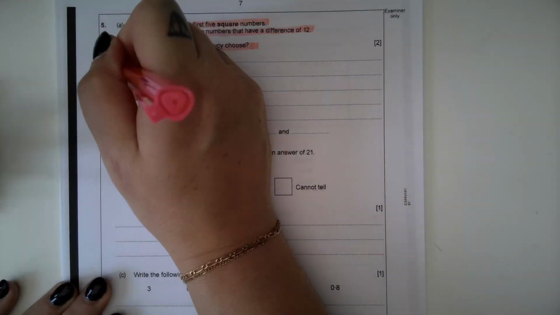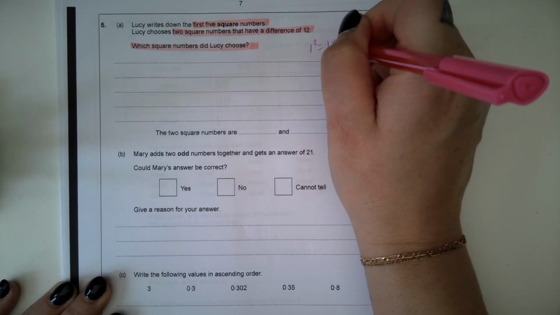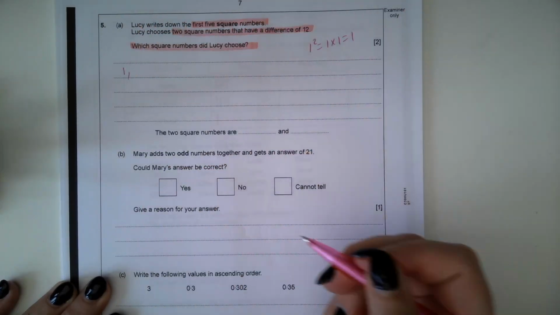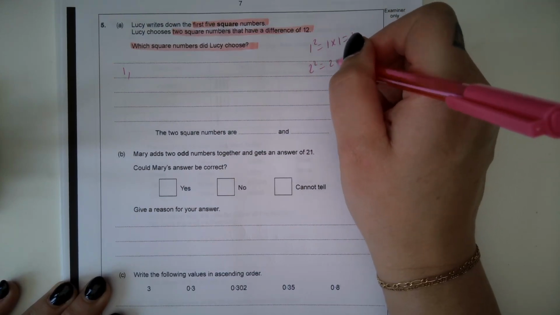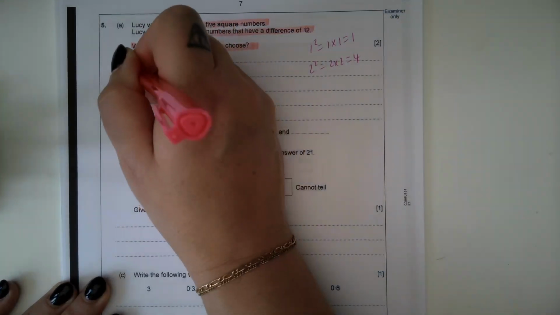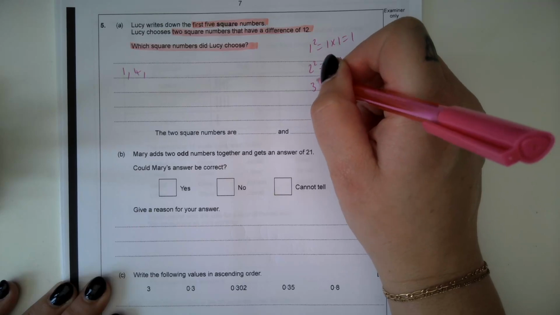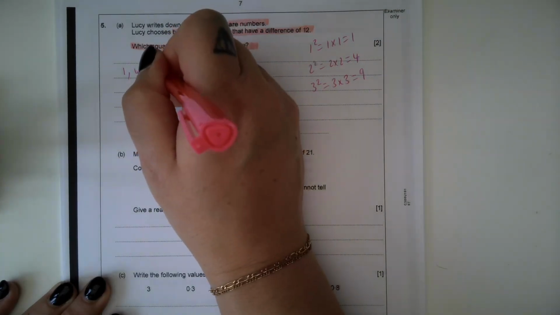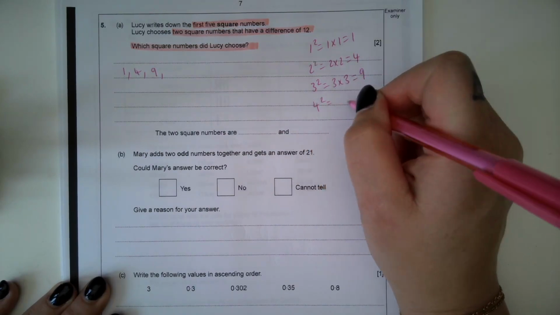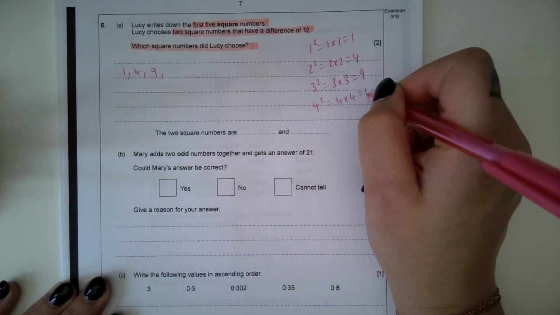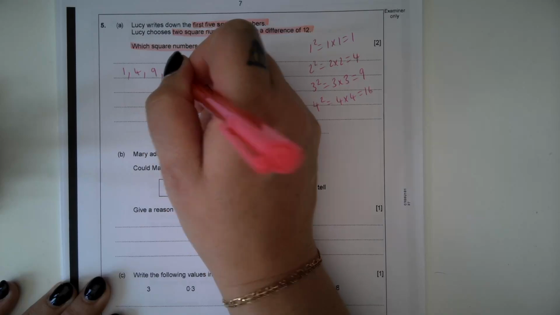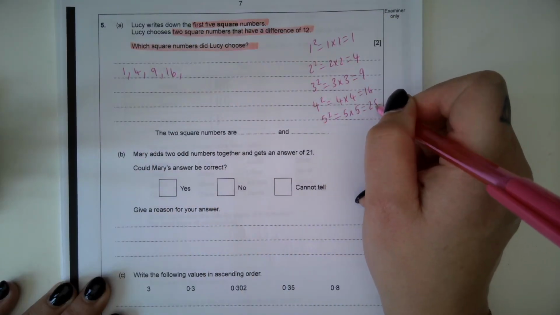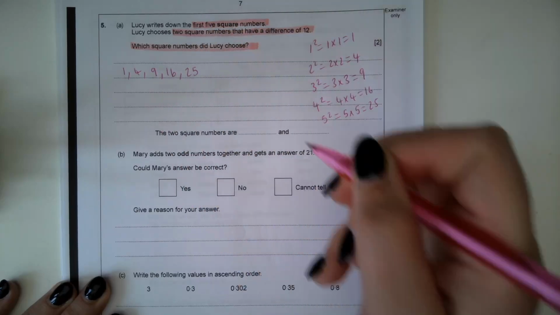So for example, 1 squared is 1 times 1, which is 1. Okay, so 1 is a square number. 2 squared is 2 times 2, which is 4. So 4 is a square number. 3 squared is 3 times 3, which is 9. So 9 is a square number. 4 squared is 4 times 4, which is 16. So 16 is a square number. And 5 squared is 5 times 5, which is 25. So 25 is a square number.